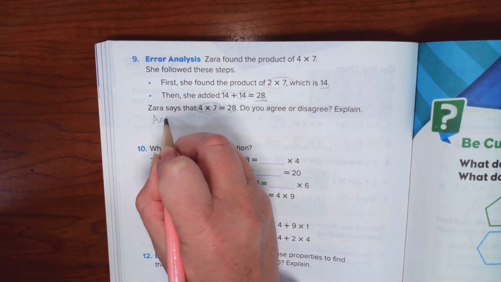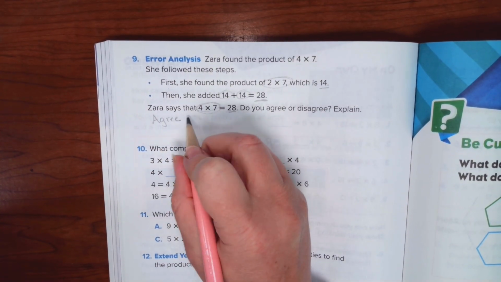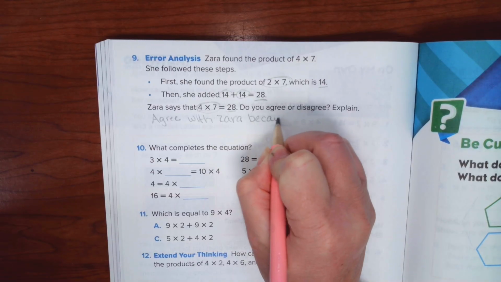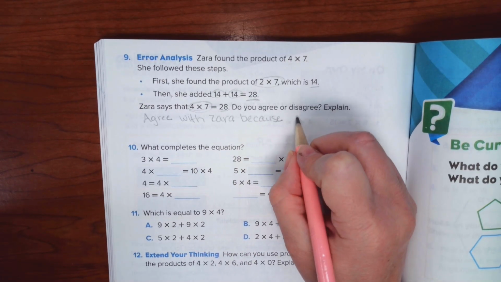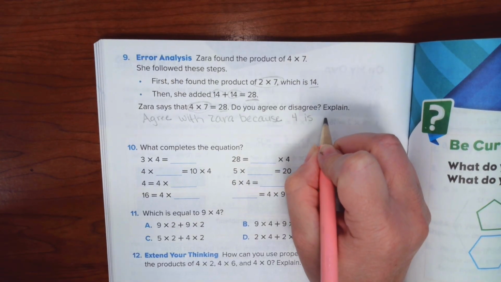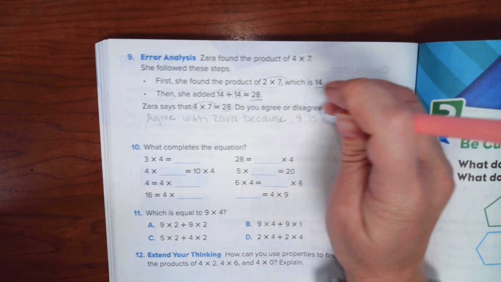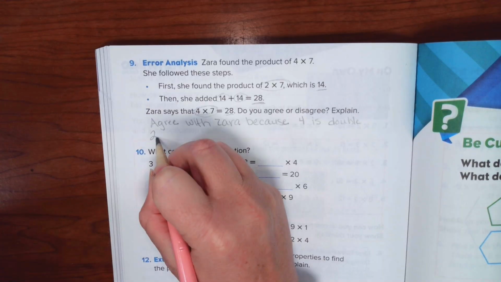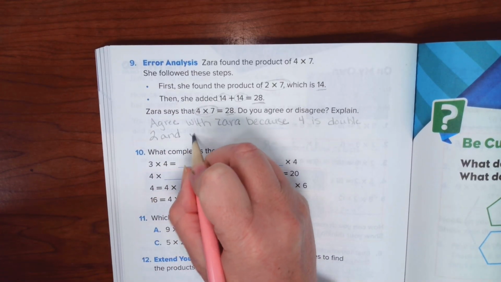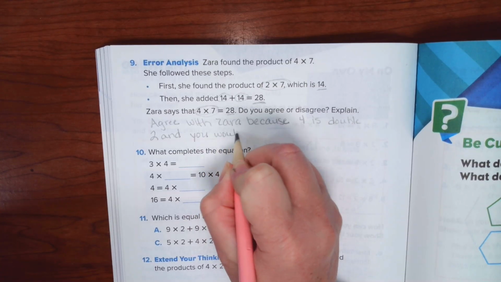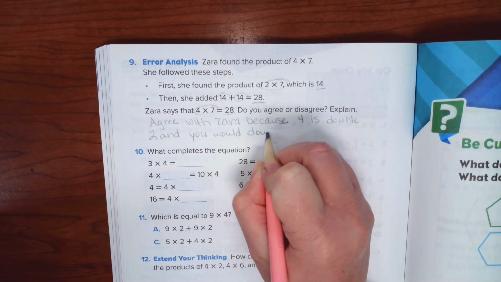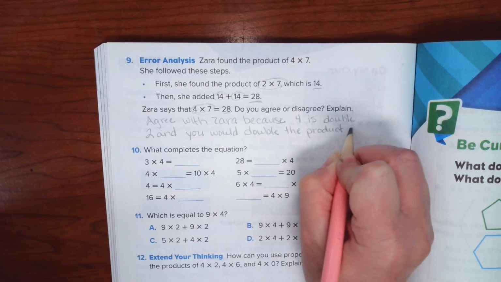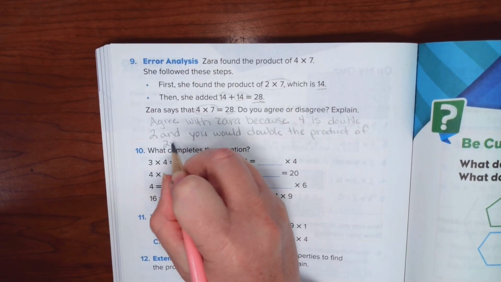I agree with Zara because 4 is double, that's a B, double 2, and you would double the product of 2 times 7.